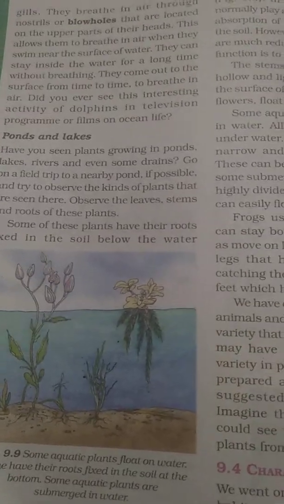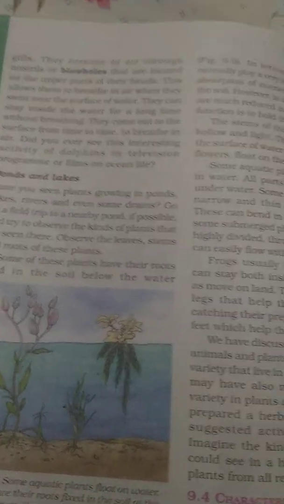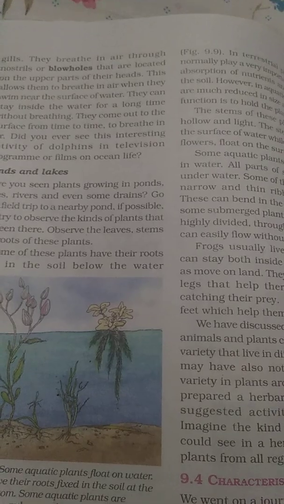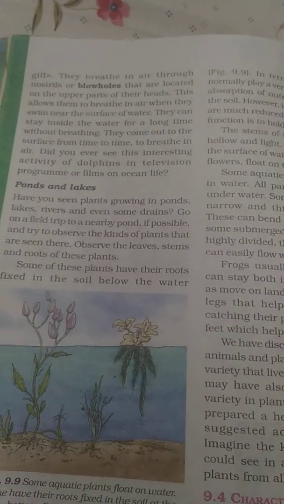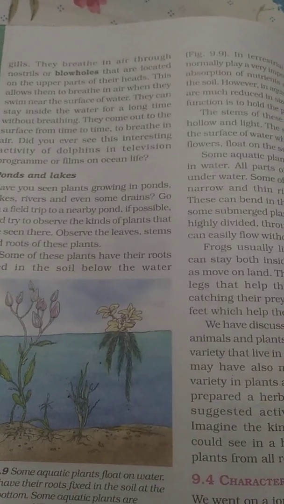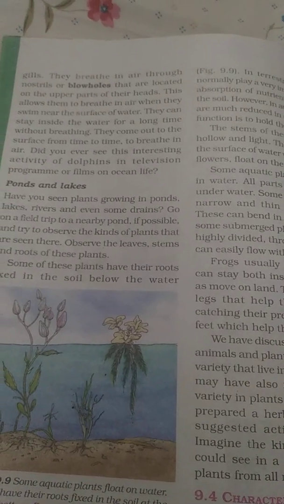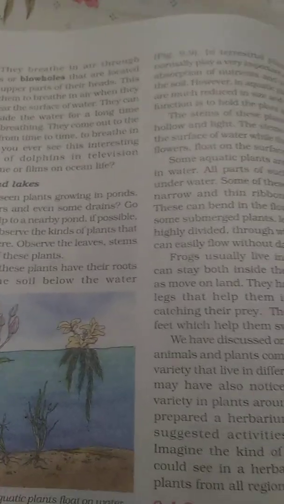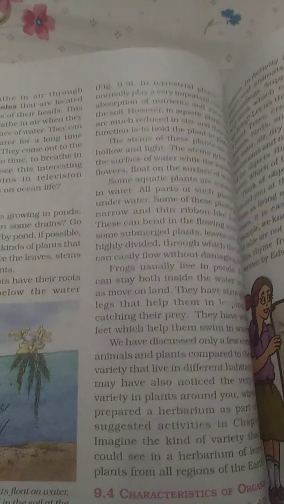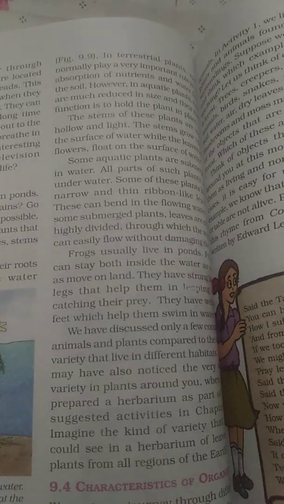Next we discuss frogs. Where do we see frogs and how can they survive in their habitat? So we can see frogs both on land and in water. They can live in water as well as on land, and they have very strong back legs so that they can leap and catch prey. So frogs have very strong back legs to catch the prey, and they have some special type of feet.